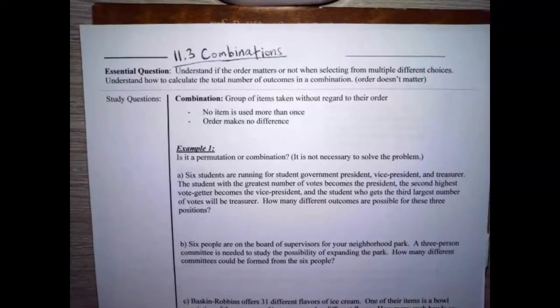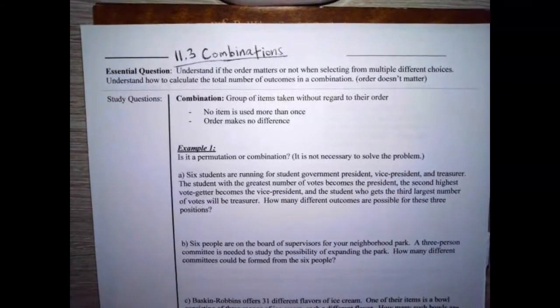Hey guys, this is the notes here for, as you can see, 11.3 combinations.